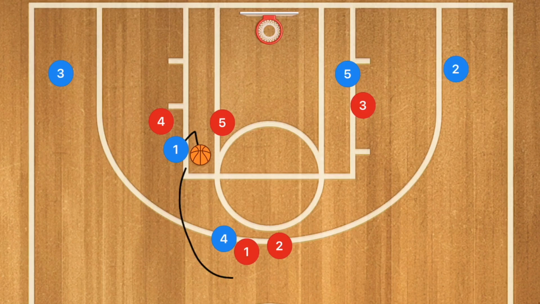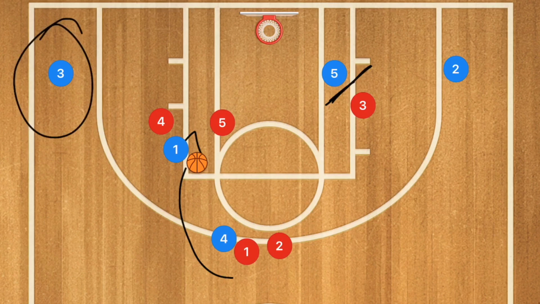Now, quite a few different options open up. Number 1, we may have player 5 sealing player 3 on the inside, and he may get an easy layup. Option 2 is player 3 at the three-point line, and another option is player 3 cutting, driving baseline, and he may be open for that layup. So there are quite a few different options happening right now.